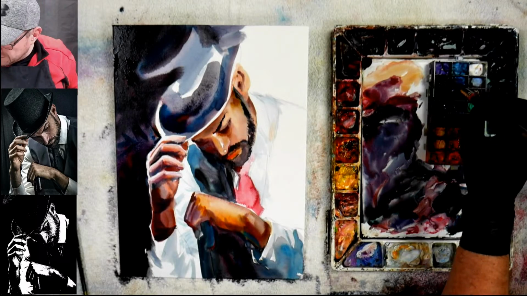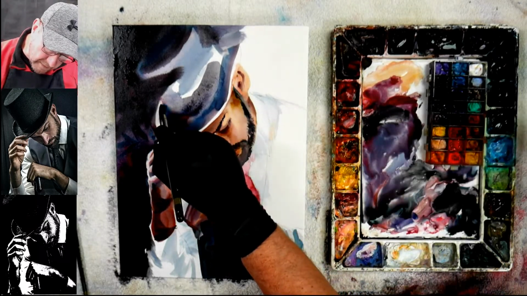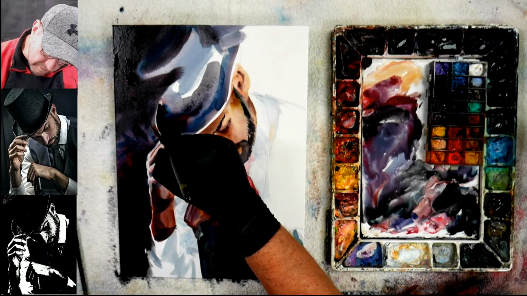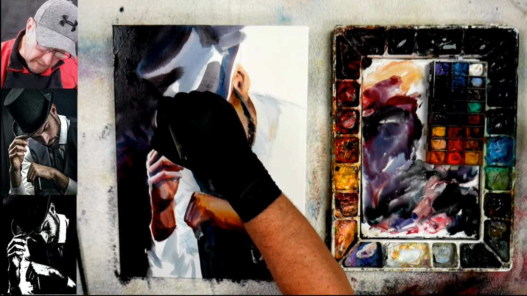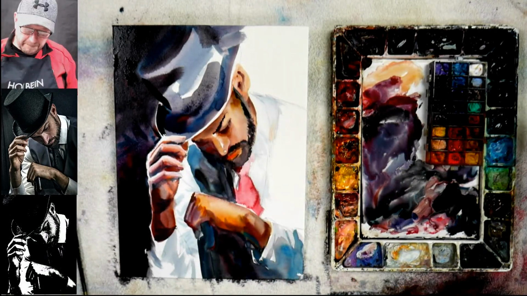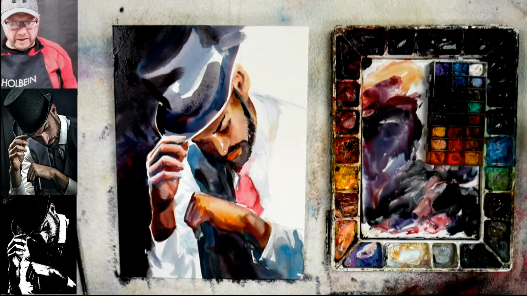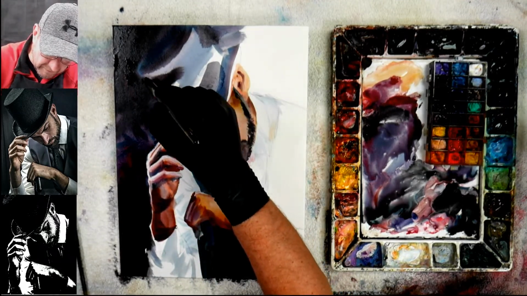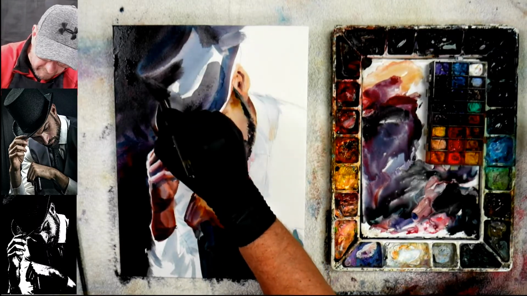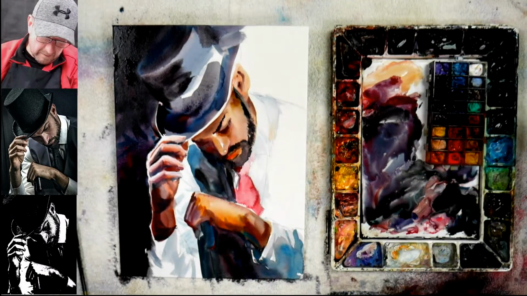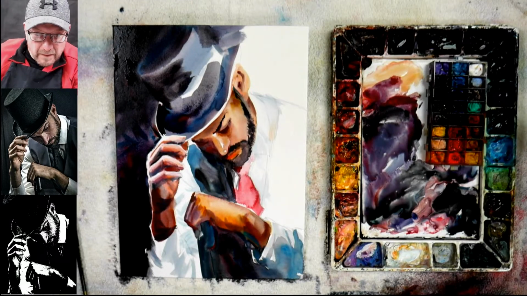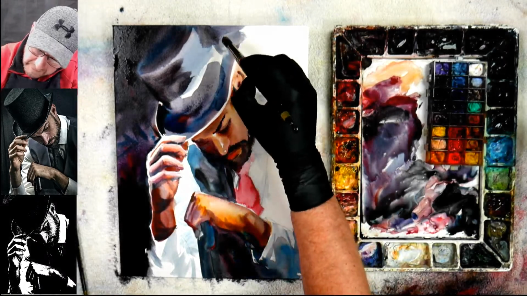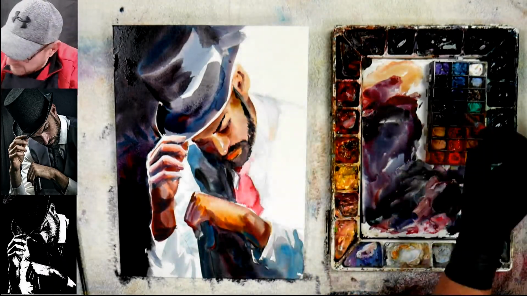Okay, so what I want to do is do a really dark right here. And then the edge of this hat gets really dark right there. And these are such slight differences of light and dark that you almost don't see it. I'm sure on the camera you don't see that. And so this part stays light right in there.